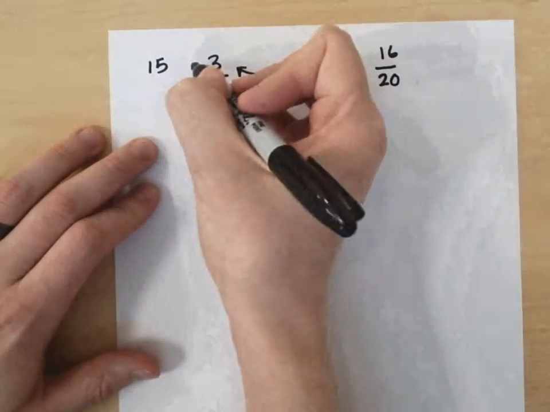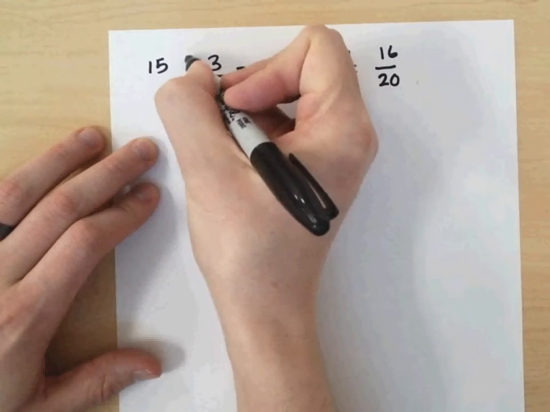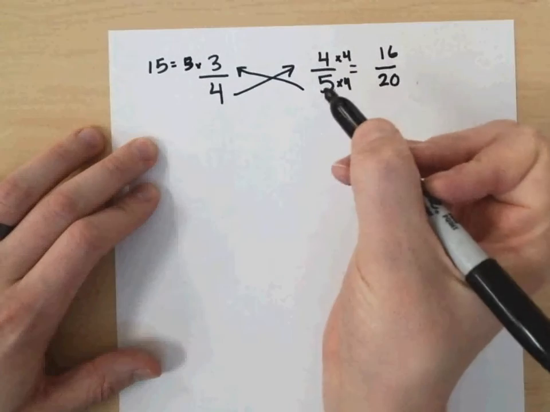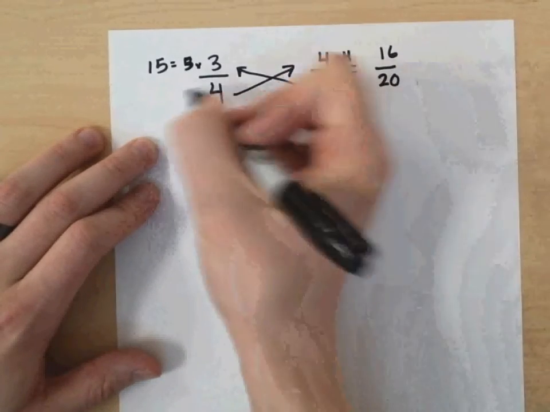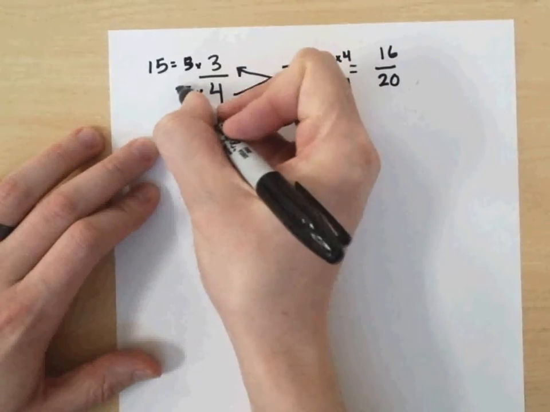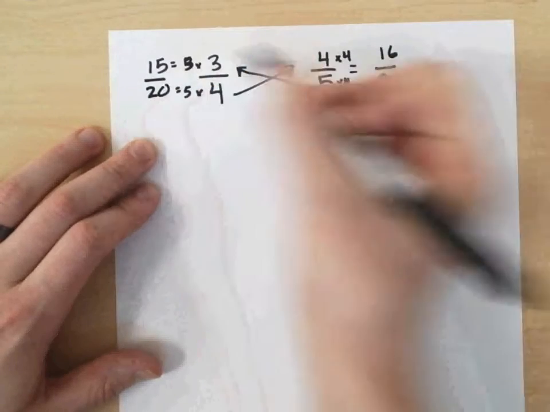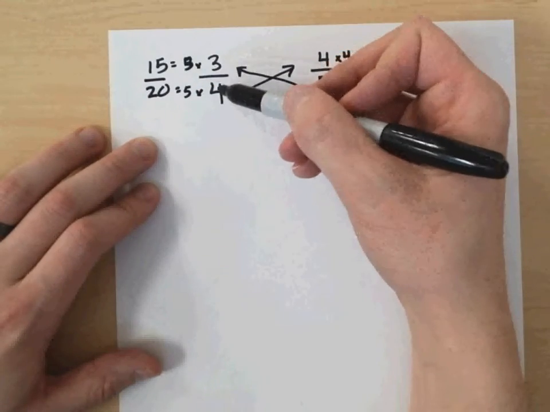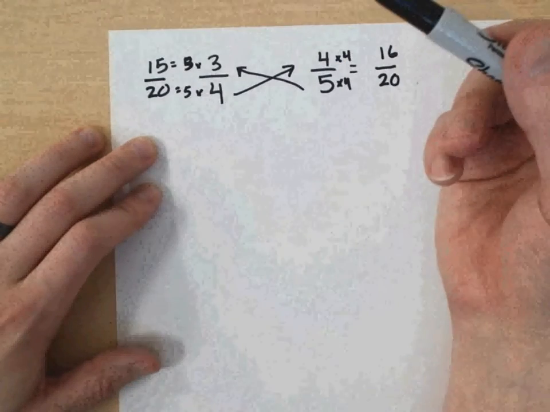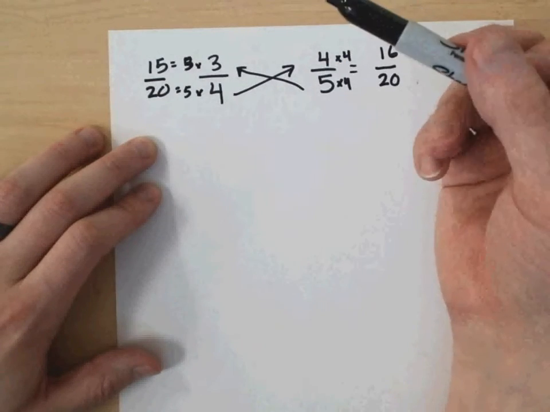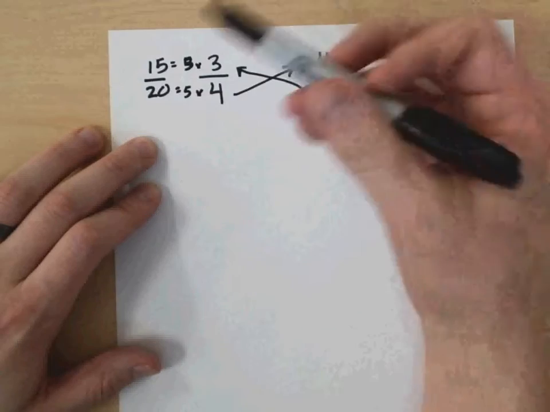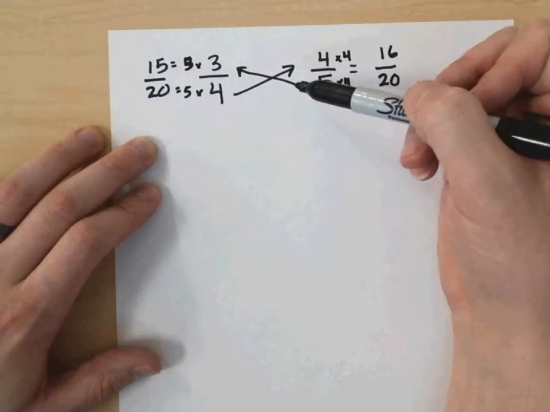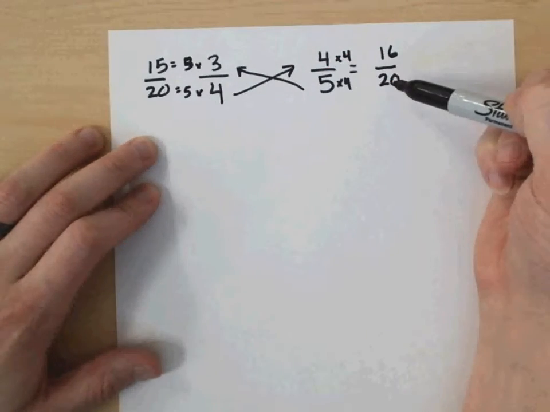Over here, what they really did was 3 times 5, which is 15, and 4 times 5, which is 20. So they basically just multiplied the 3 and the 4 by 5 to make an equivalent fraction. So now really what they did was 15/20 is less than 16/20.